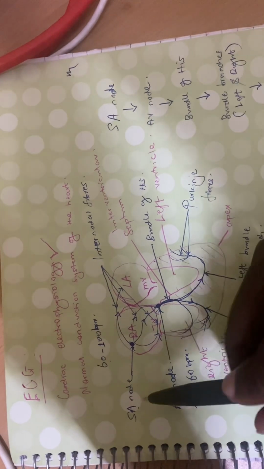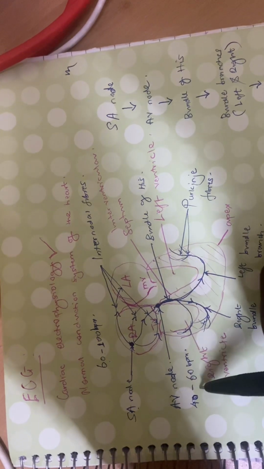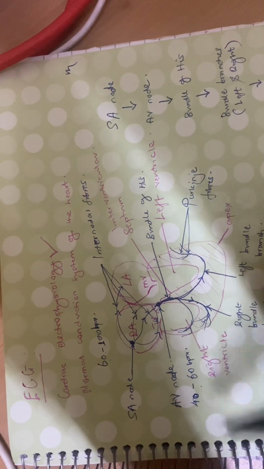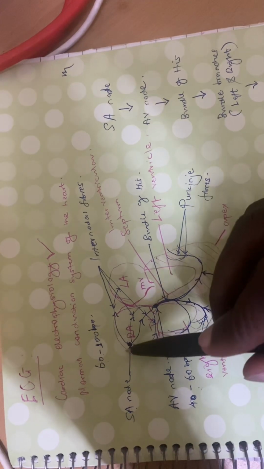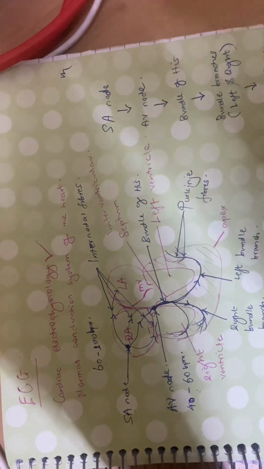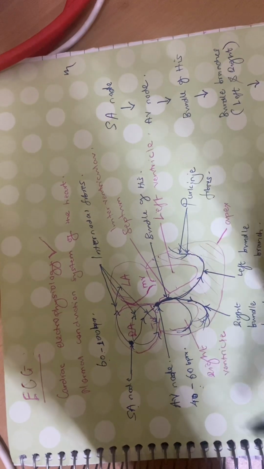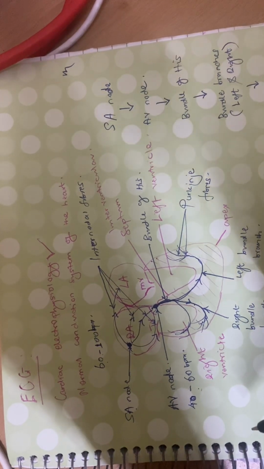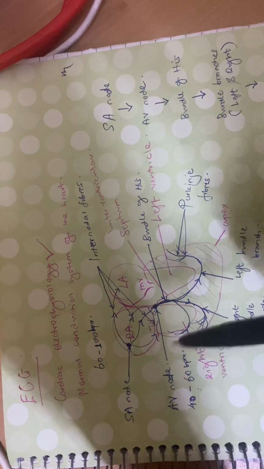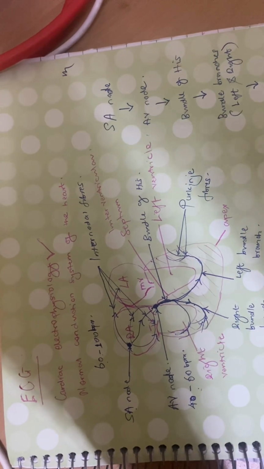So if this one fails, then this one will take over the pacing, and it will pace at this time. So if the SA node is pacing, we have a normal heart rate. If the AV node paces, we shall be in bradycardia. Bradycardia will be there if the AV node is pacing.